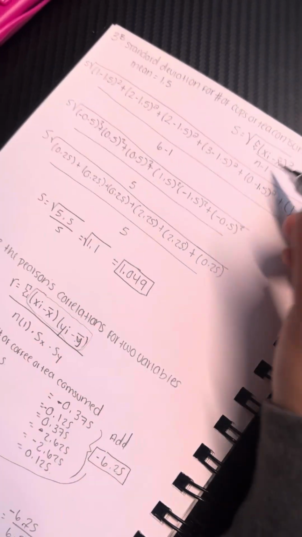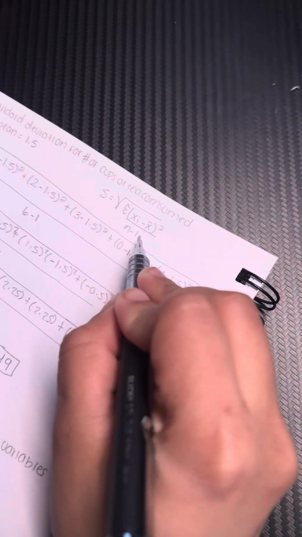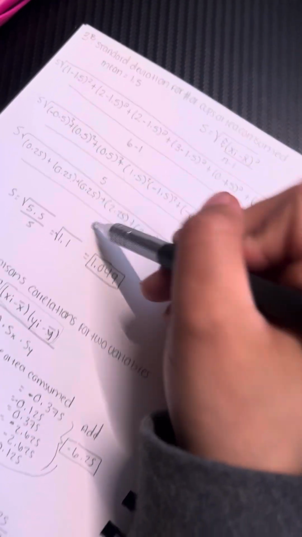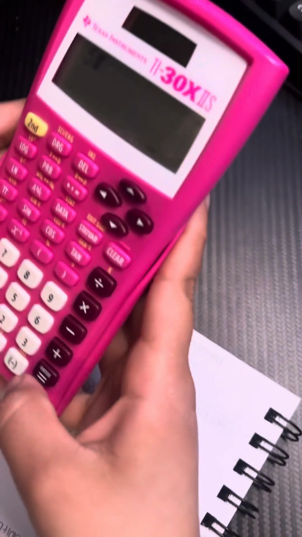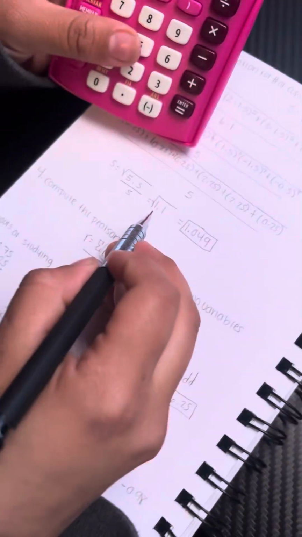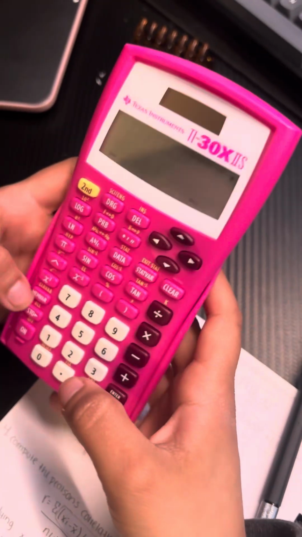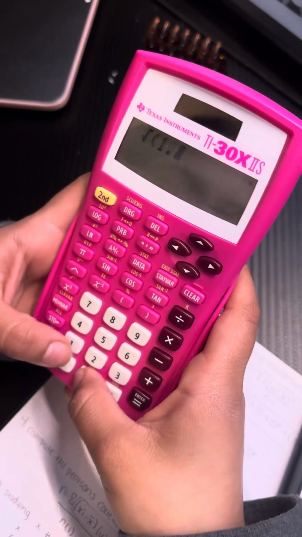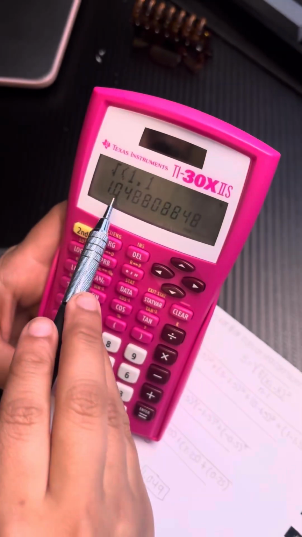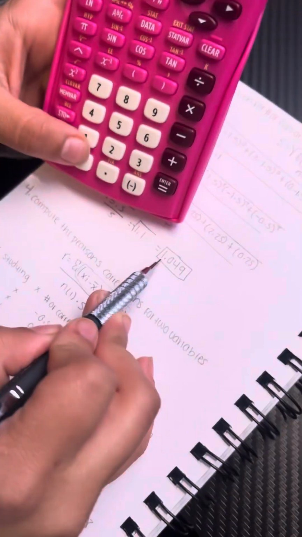And then I also did this part of the equation, which was the number of values minus 1, so 6 minus 1 is 5. So then I did 5.5 divided by 5, that is 1.1, and then I square rooted it. That gave me 1.0488, so then I put 1.049.